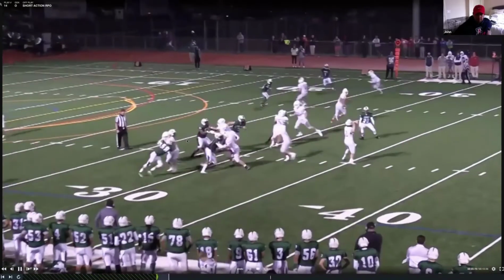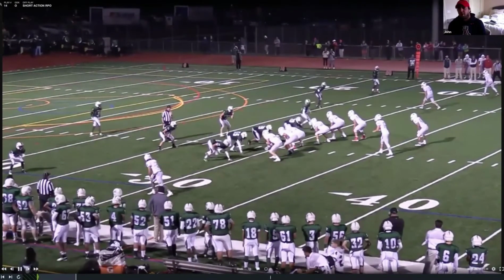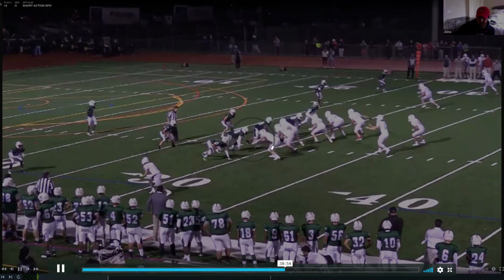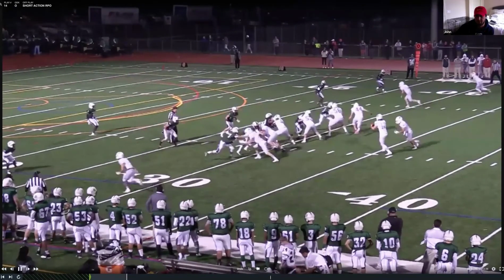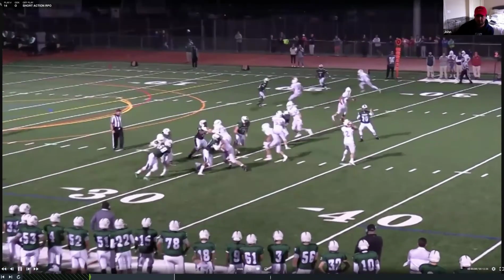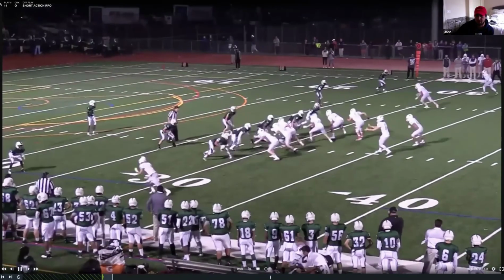Now we're getting to some more, like I said, of all different levels. It's been at all levels, so it's easy to show film. But this is a nice read. Now we have a double slant in behind it. The running scheme doesn't matter. This is all short action. So this is downhill kind of run play, inside zone, man schemes.